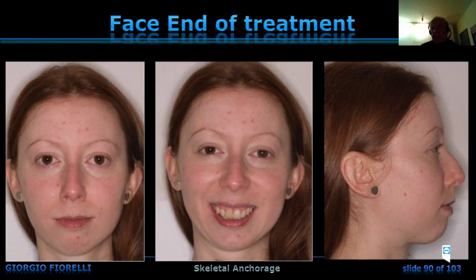Here's her profile. It's not perfect, of course. I'm sure that if she had surgery, this would have been a better case. But without surgery, I think we have done a lot with the use of skeletal anchorage, but more important than this, with the use of the right biomechanics. Okay?